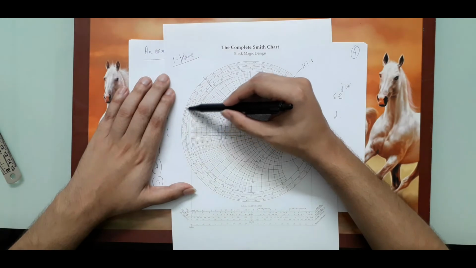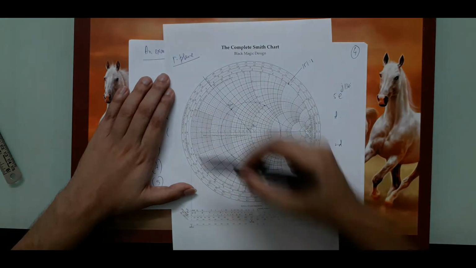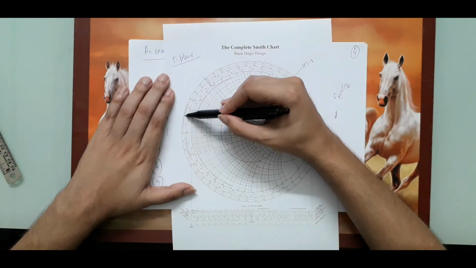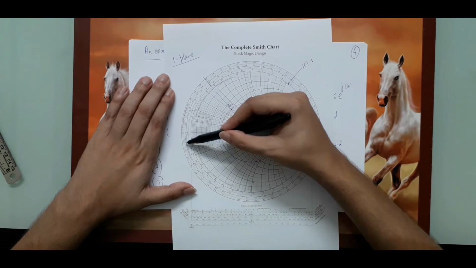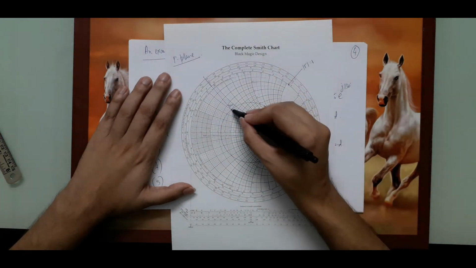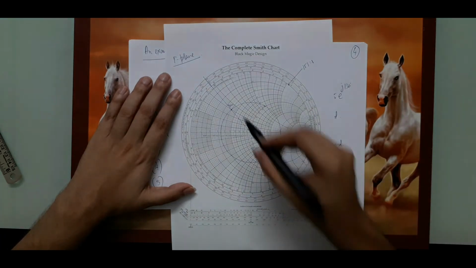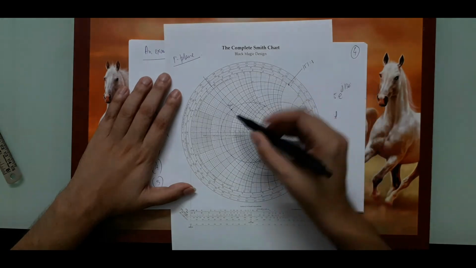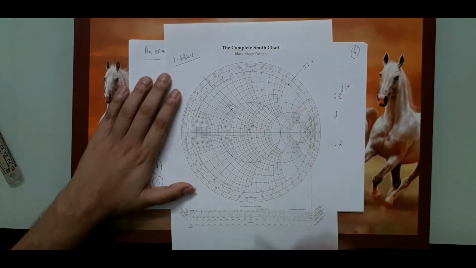One is wavelength towards generator, the other is wavelength towards load. Wavelength towards generator movement is clockwise, whereas wavelength towards load is anti-clockwise, which we just discussed. That means if we have to now move a distance of 0.1 lambda, we have to move on this circle clockwise, somewhere on this side.